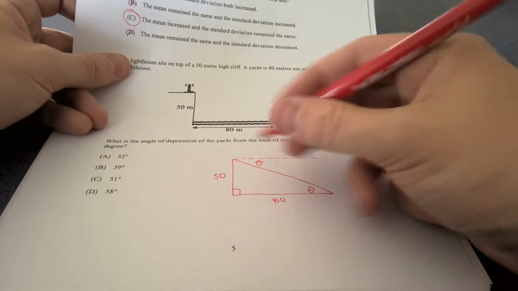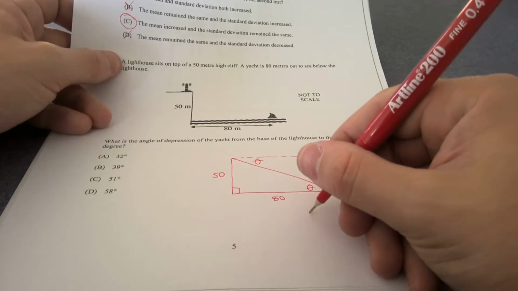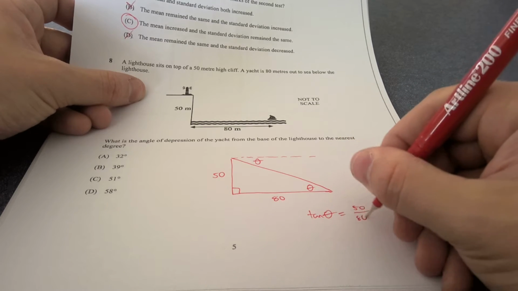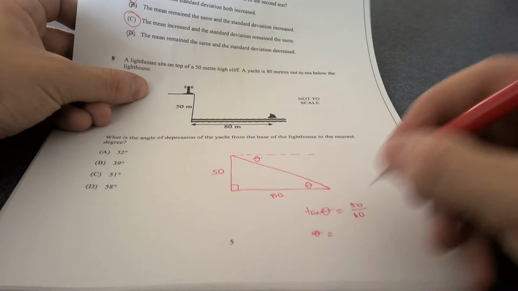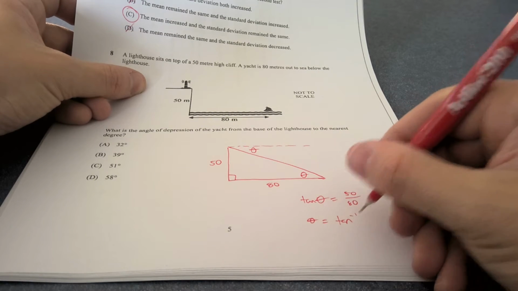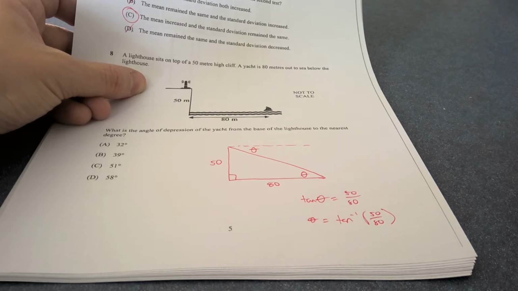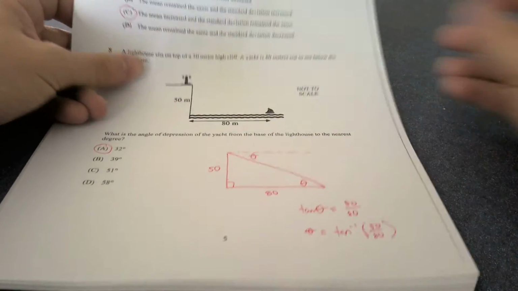So now that we have this, it's just a simple SOHCAHTOA problem. So tan theta equals 50 over 80. So theta equals inverse tan of 50 over 80. And when you put that into your calculator, you'll get 32 degrees.